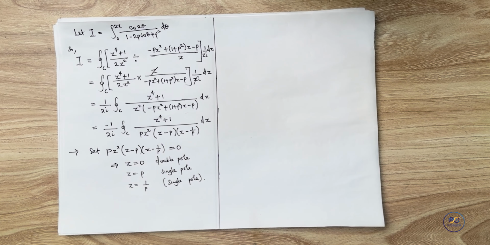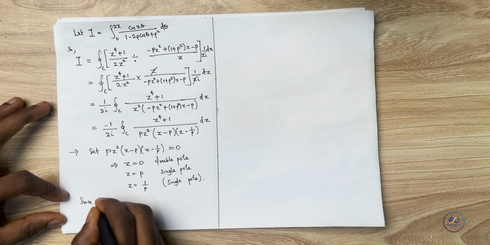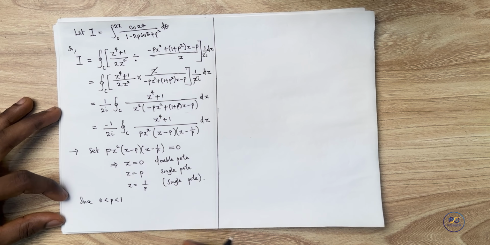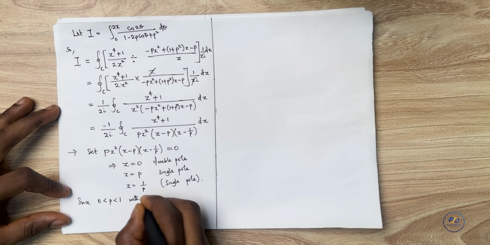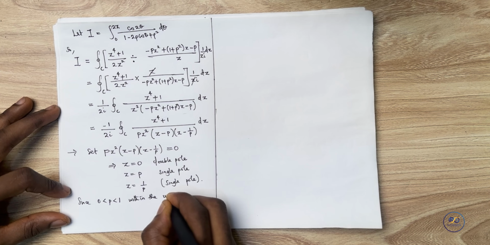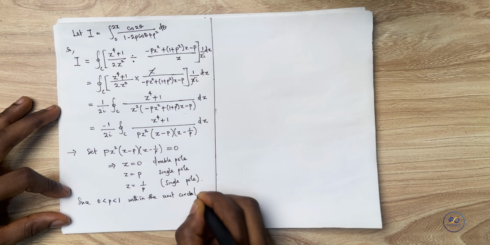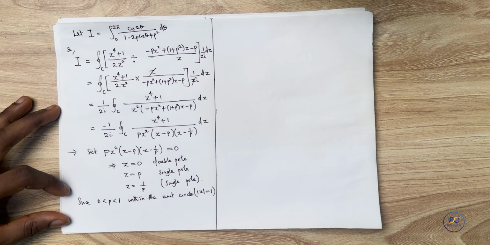Now, if we look at that, what does that mean in case of this question? We will say that since 0 is less than p less than 1, right? And of course, we are working within the unit circle. And within the unit circle, what do we have? We have that in the unit circle, absolute value of z is equal to 1. That's the maximum of the radius that can be found there.